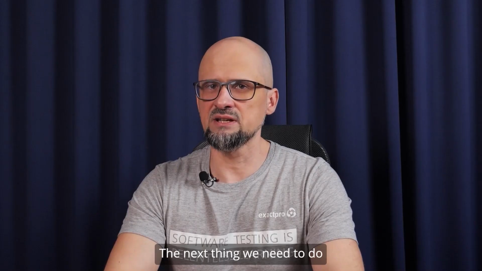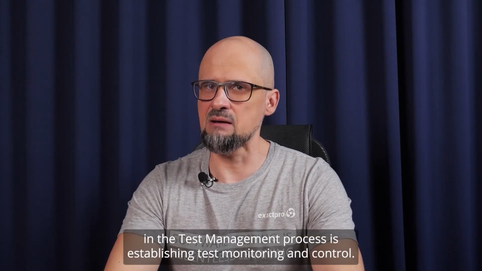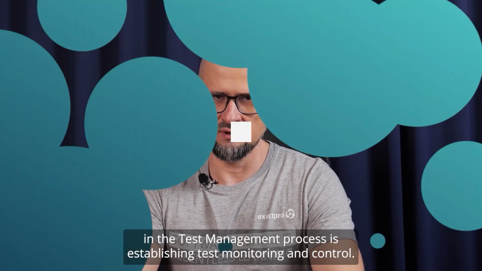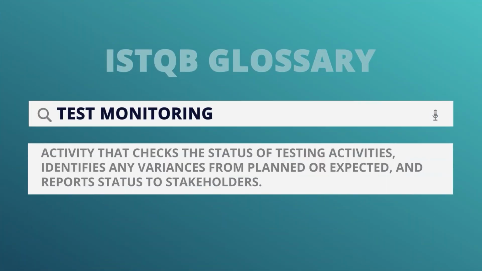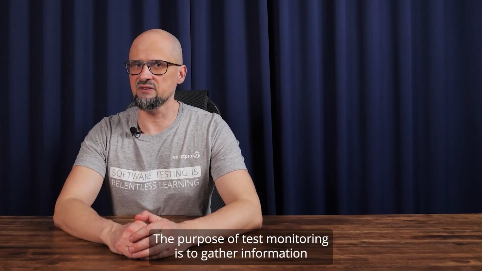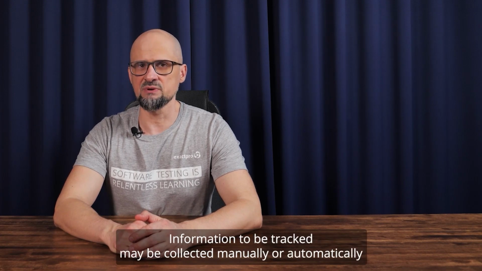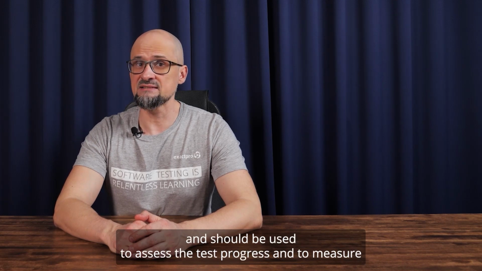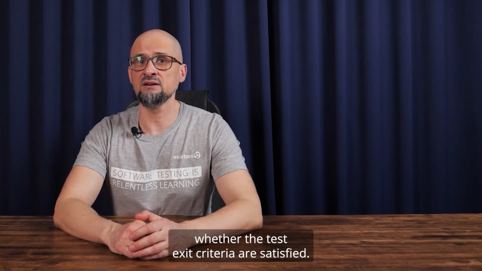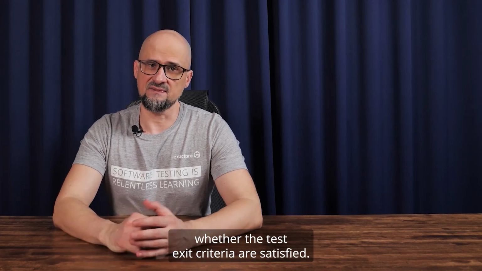The next thing we need to do in the test management process is establishing test monitoring and control. Test monitoring is the activity that checks the status of test activities, identifies any variances from planned or expected, and reports status to stakeholders. The purpose of test monitoring is to gather information and provide feedback and visibility about test activities. Information to be tracked may be collected manually or automatically and should be used to assess test progress and to measure whether the test exit criteria are satisfied.